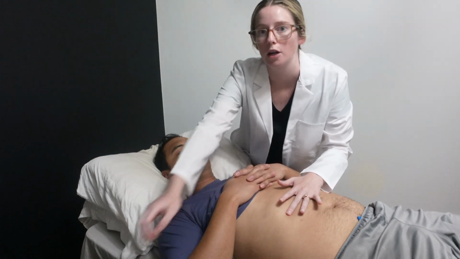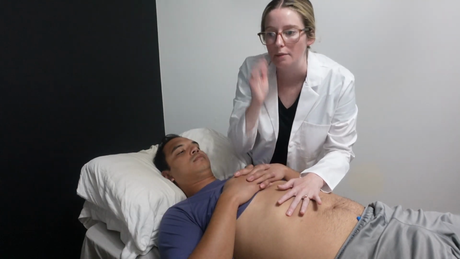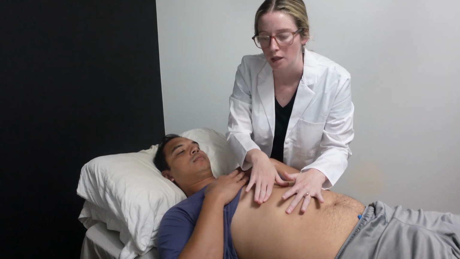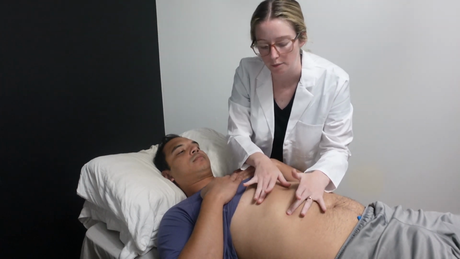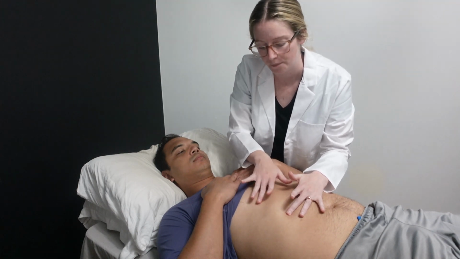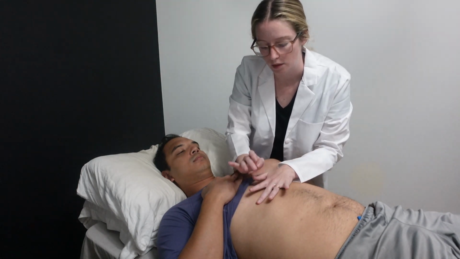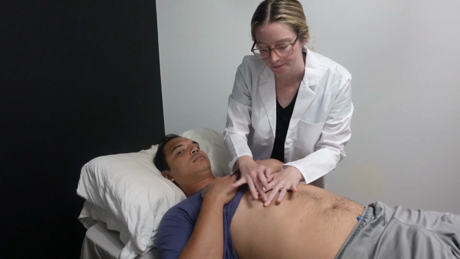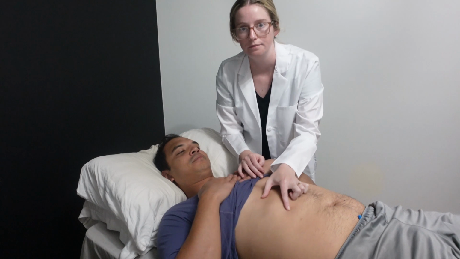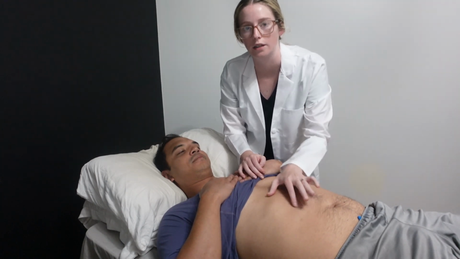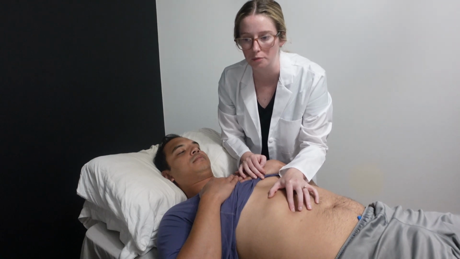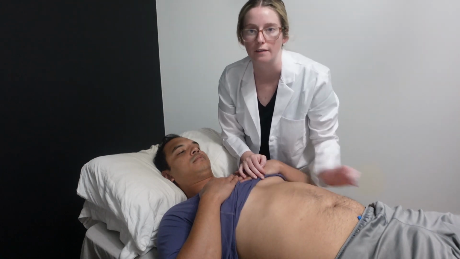Okay, and then I'm just going to mark that area, and then I'm going to move up, and I'm going to percuss between the ribs, and then move down until I hear that dull sound again. So right about there, and then you can measure the liver that way. And a normal border should be between about 4 and 7 centimeters.